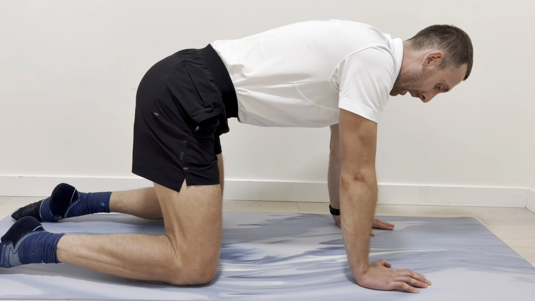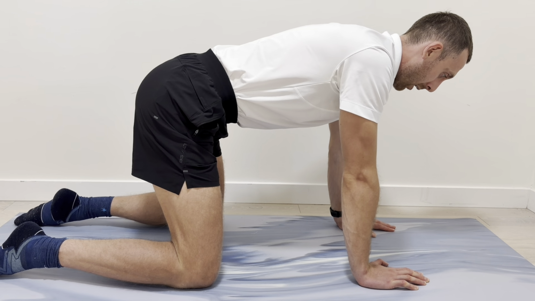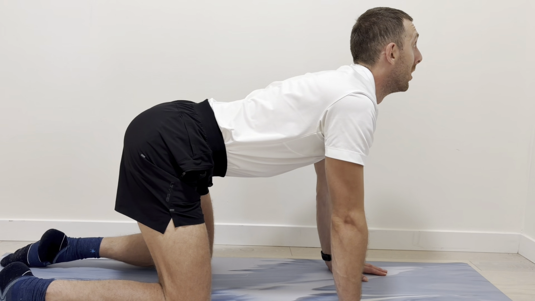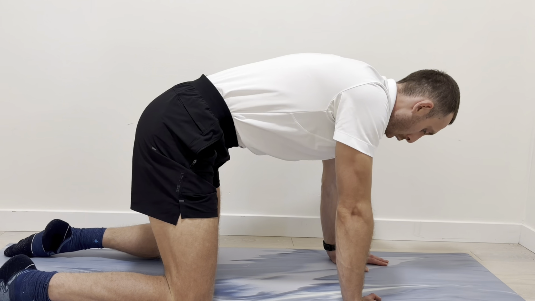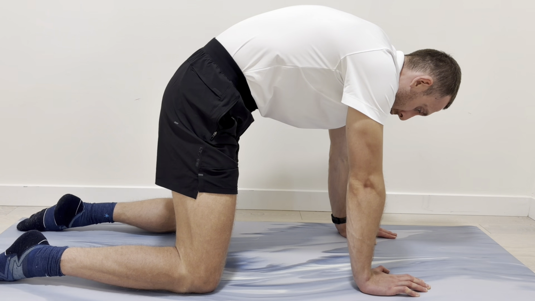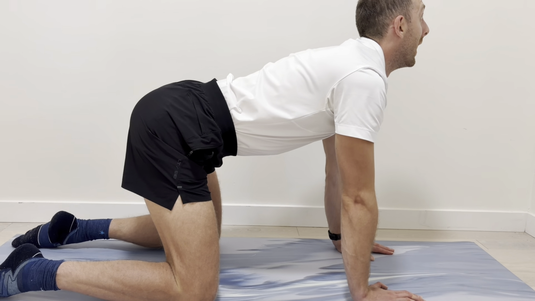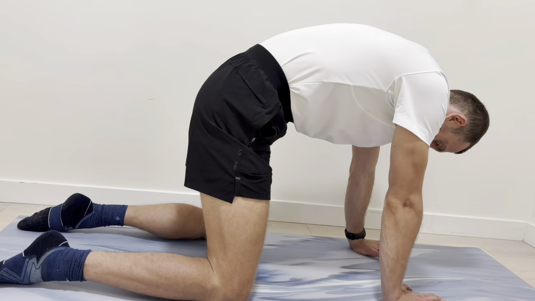So again, we're starting in that 4-point position, hands under shoulders, knees under hips. And we're just thinking about trying to arch our back, look up towards the ceiling. And then we're trying to think about rounding our back, tucking our tailbone under, just like what we were doing with the pelvic tilts. So arching the back, looking up, rounding the back, tucking down.